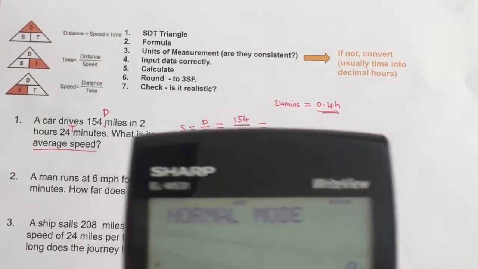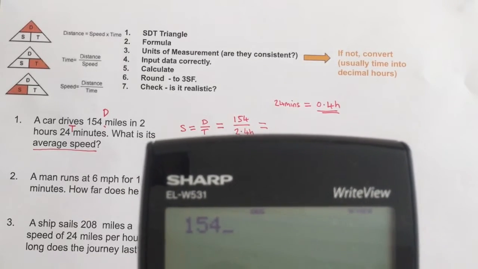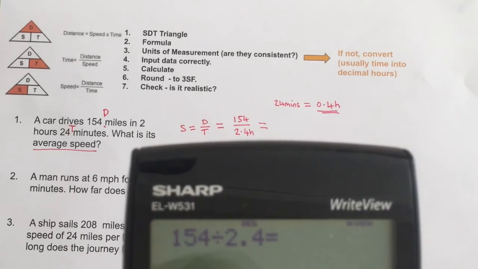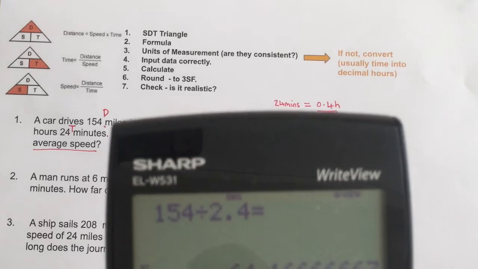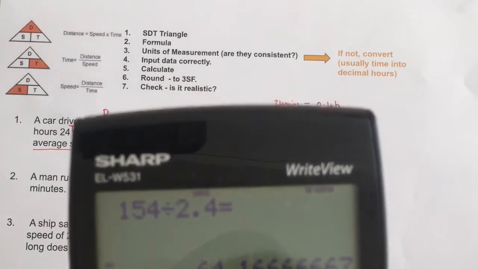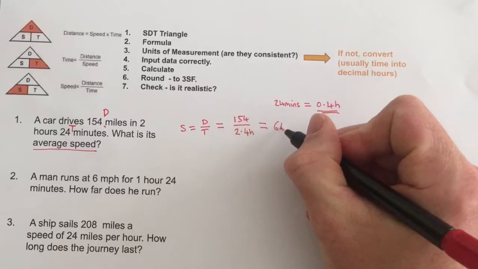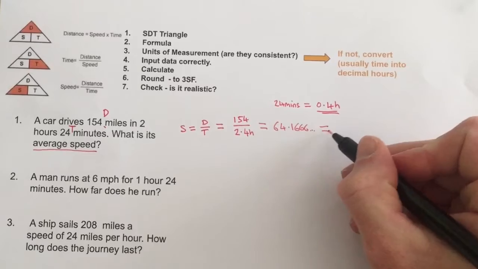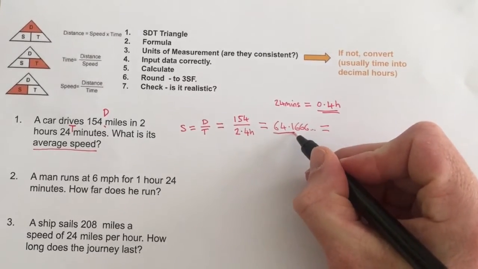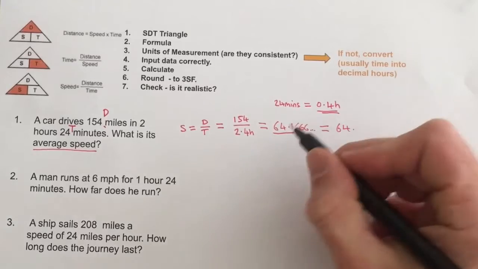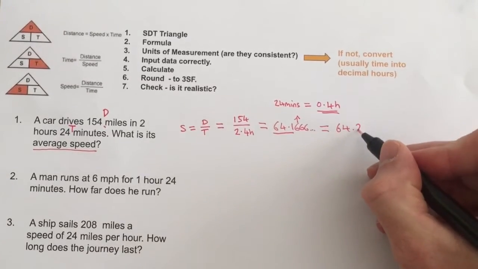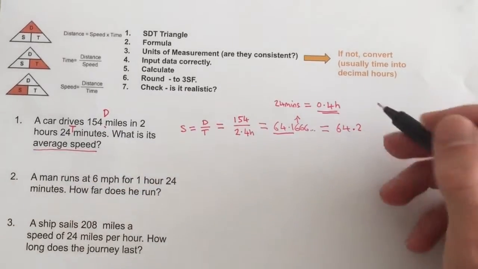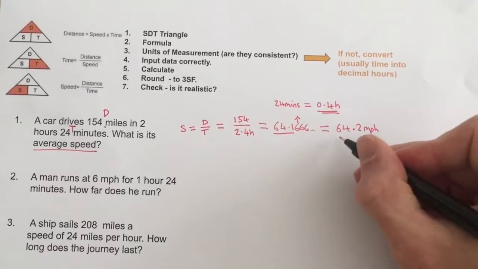Now let's do the calculation. We've got 154 divided by 2.4, which equals 64.16666 recurring. And I'm going to write that to 3 significant figures, which is 64.2, because the 6 rounds up the 0.1 to 0.2. And the speed is in miles per hour, mph.